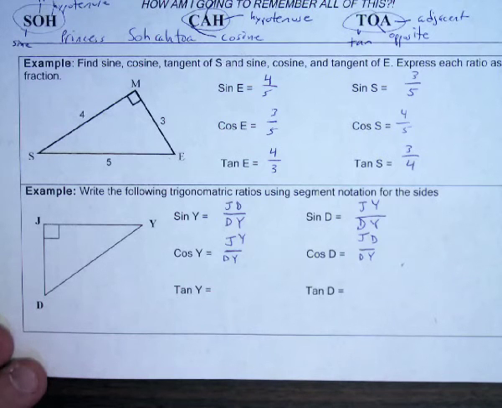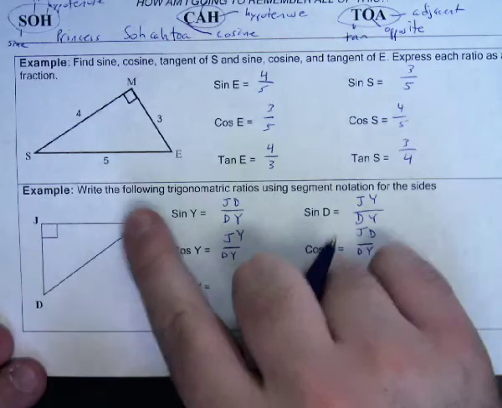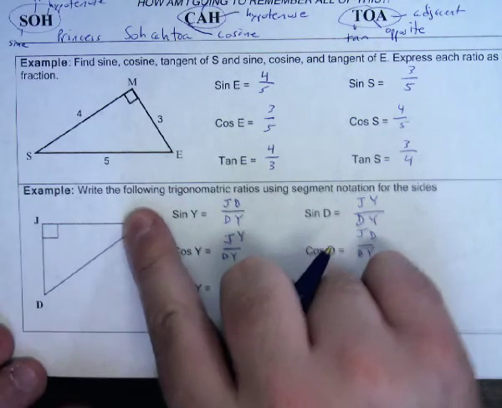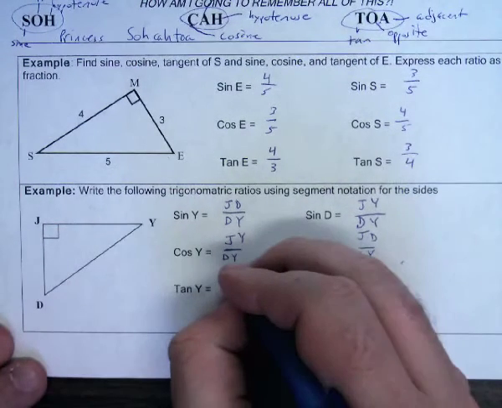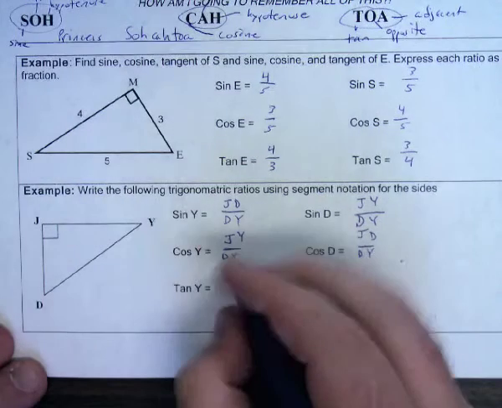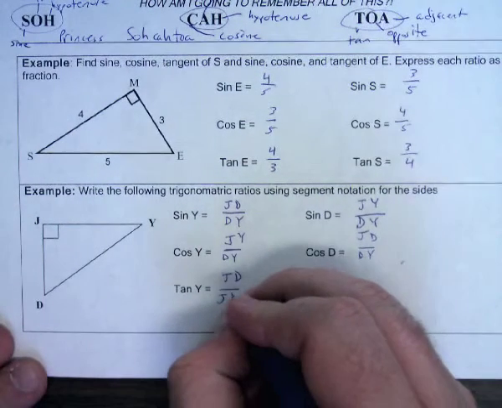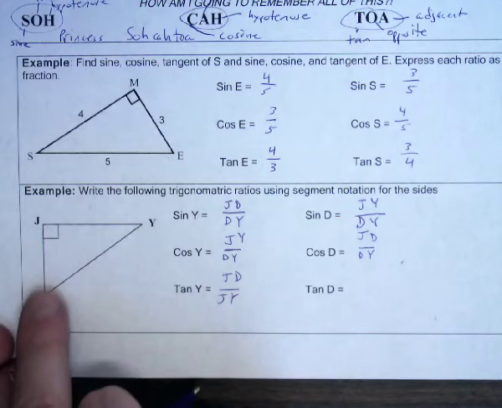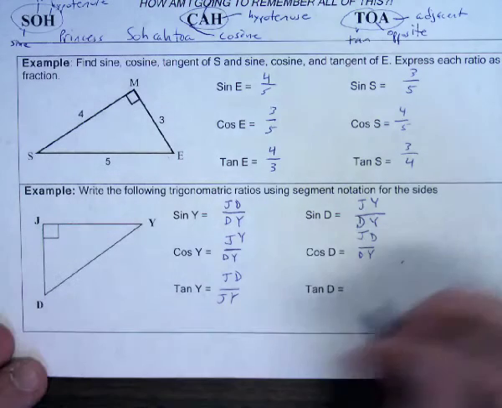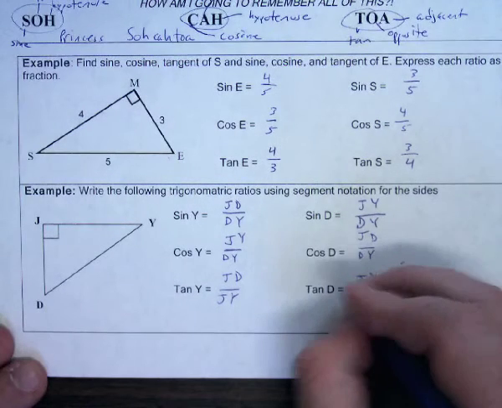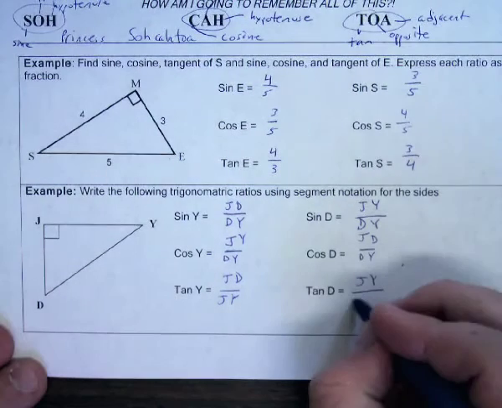And tangent is opposite over adjacent. So when I go tangent of Y, what's opposite? It's JD. And what's adjacent? JY. And tangent of D, what is opposite? It's going to be JY. And JD is adjacent.